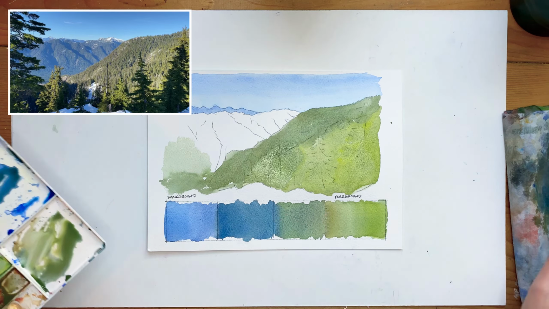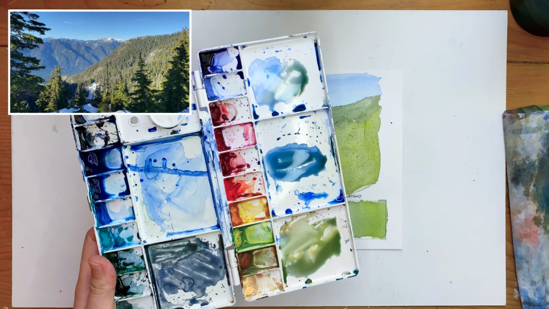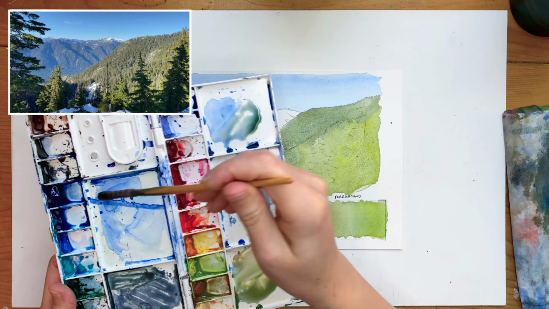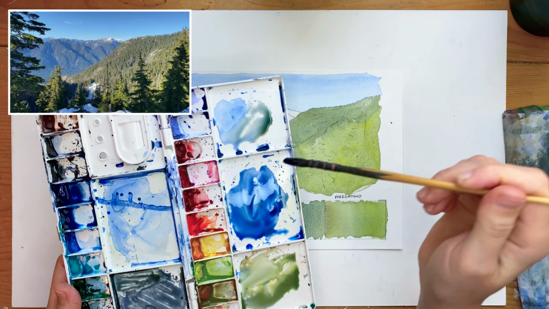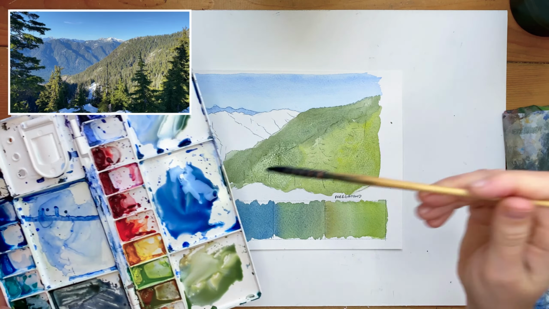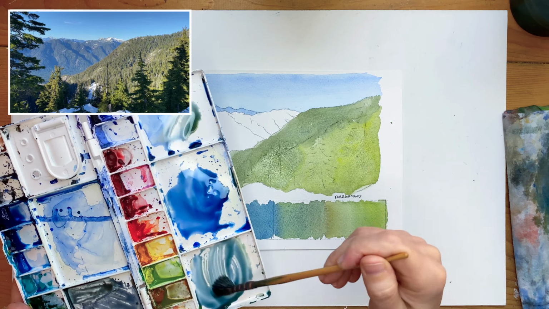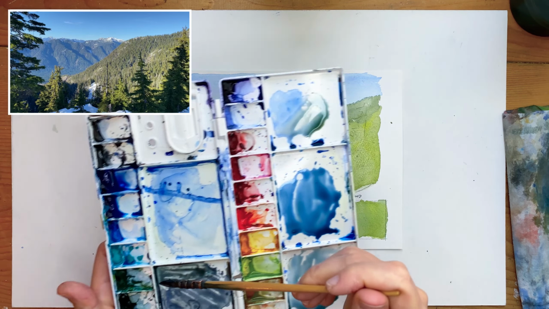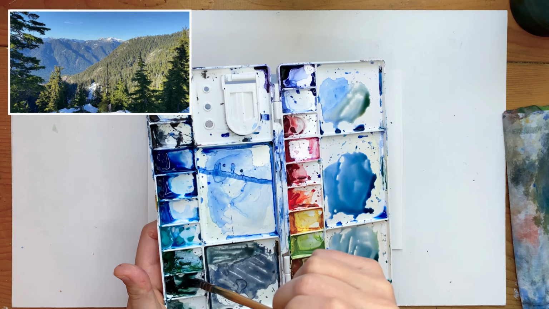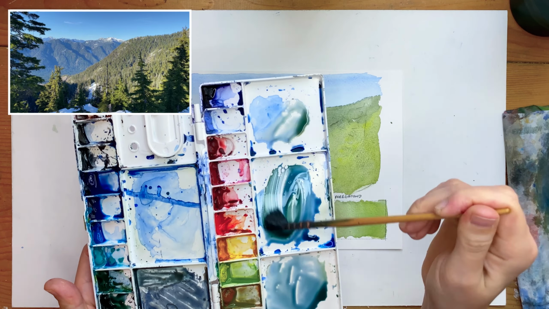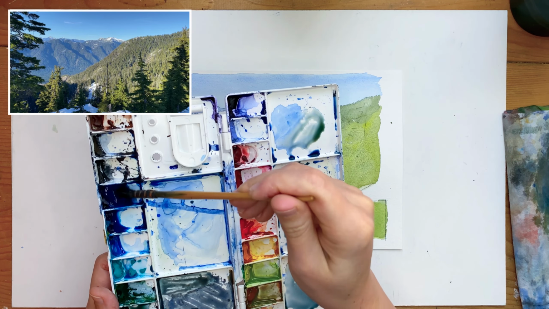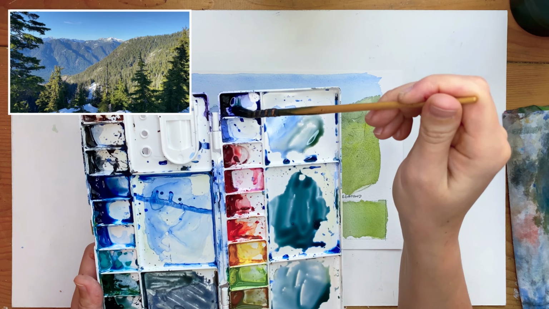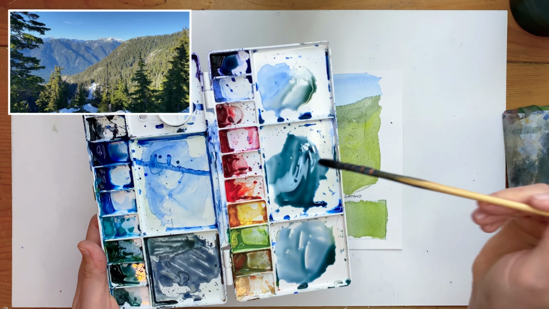So while I'm waiting for that to dry, let us mix the color. And we're looking for this color. Tons of blue with some of this. I think I even went over to this kind of mossy green. I think I borrowed from that. Even though I said make your own green, I didn't.